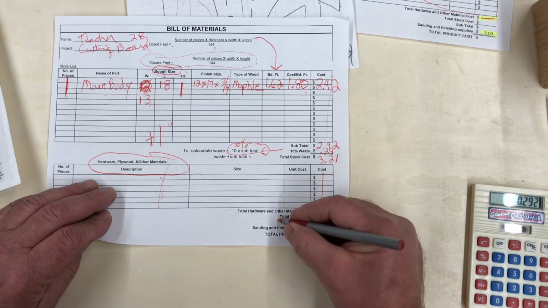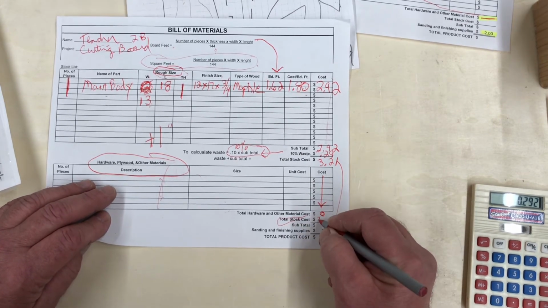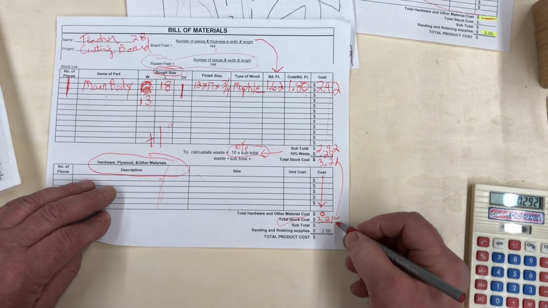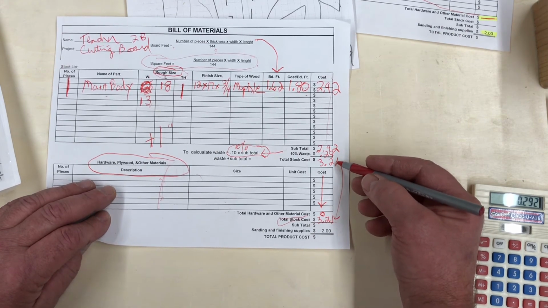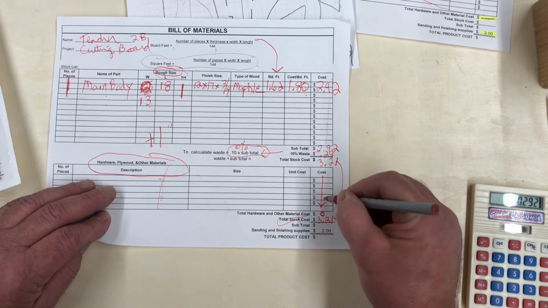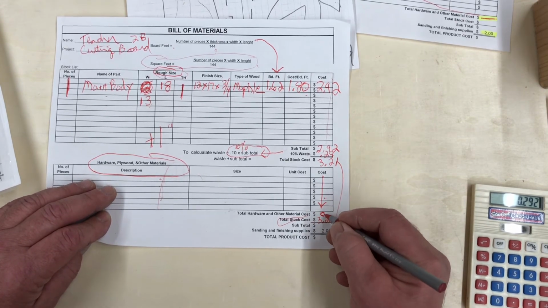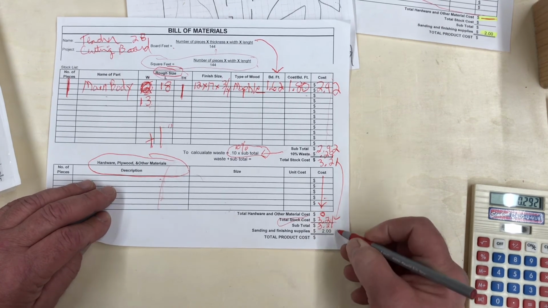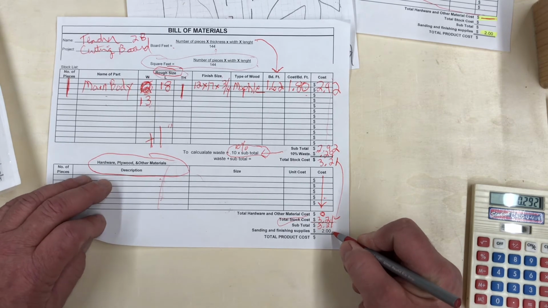Now, stock costs. We bring that number down right here, 3.21. Now there's a line right here. Now we're going to bring our costs together. The cost of the wood, cost of the screws, we add them up. This plus 0 is 3.21.